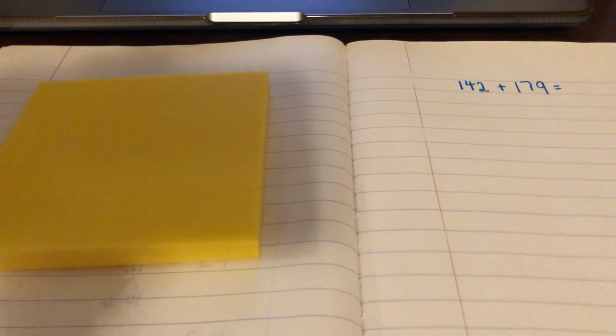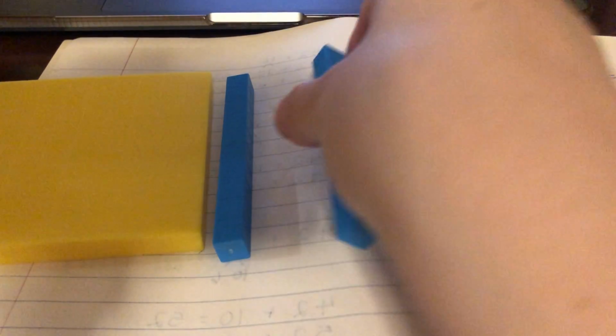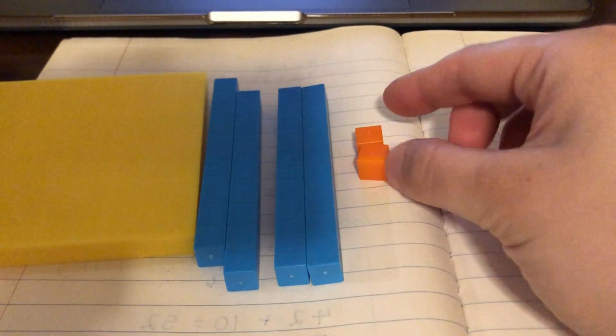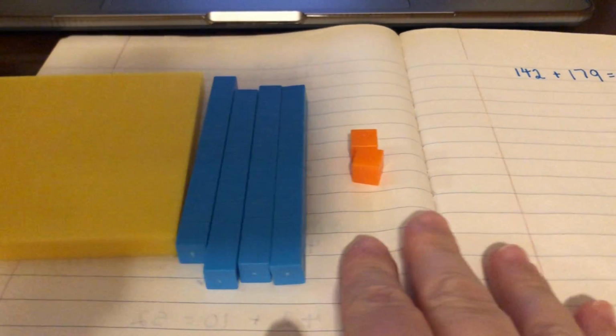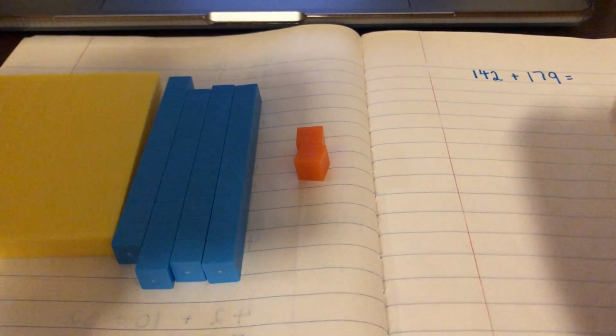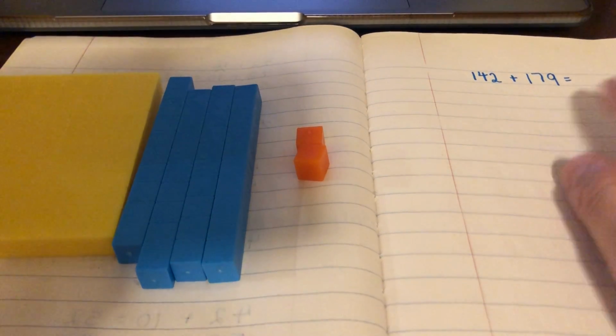So I would take a 100 block, and then I would grab my 10 sticks to represent the 40. So there's 100, 10, 20, 30, 40, and then I would take two ones to represent the 2. So that's the number 142. Now before I can add anything together, I have to make the number 179.